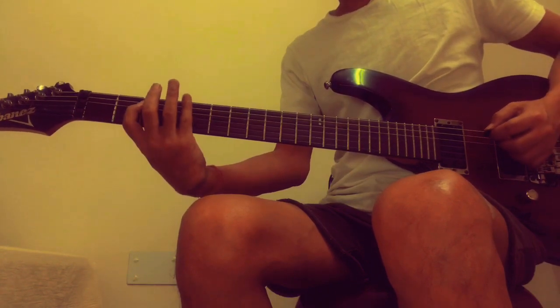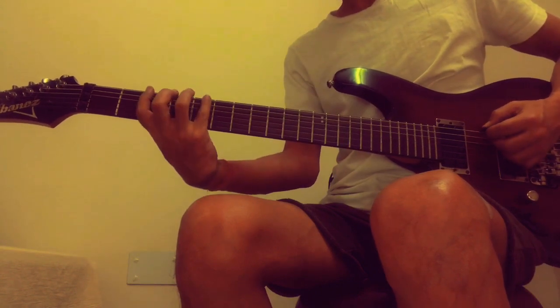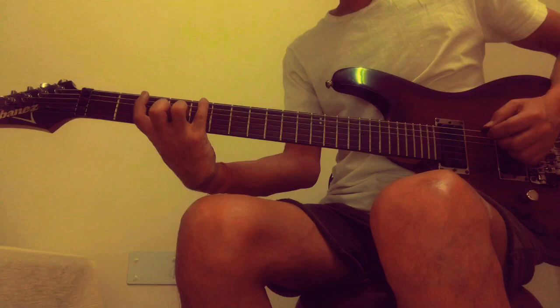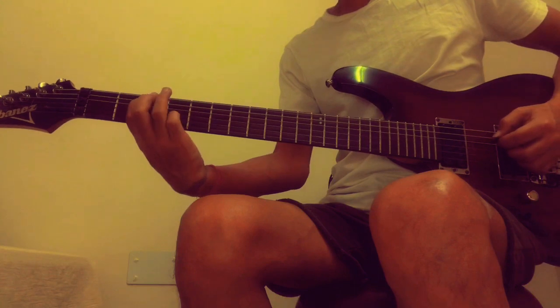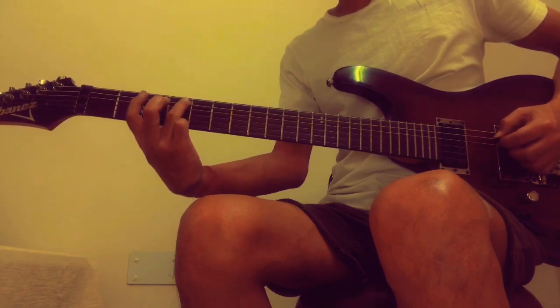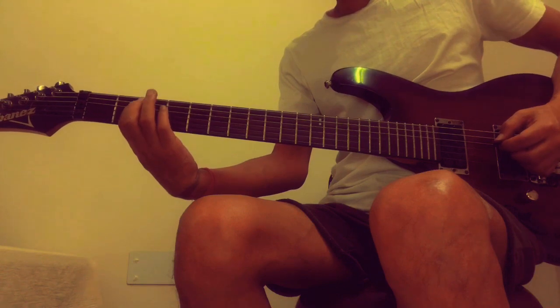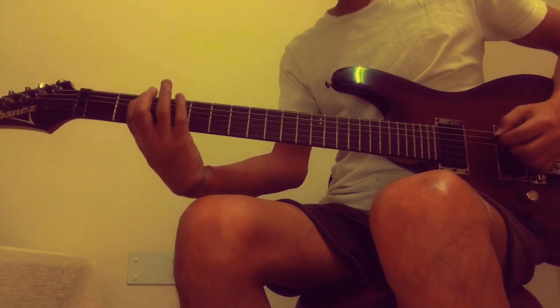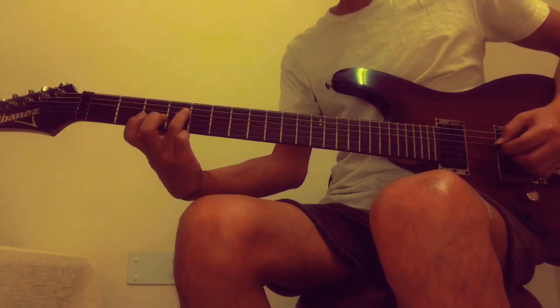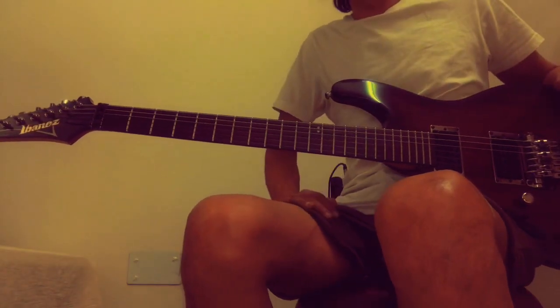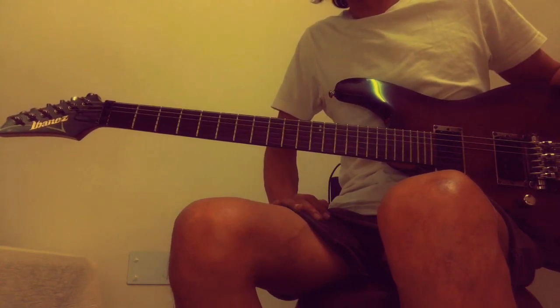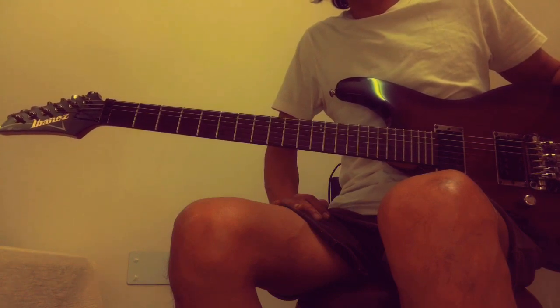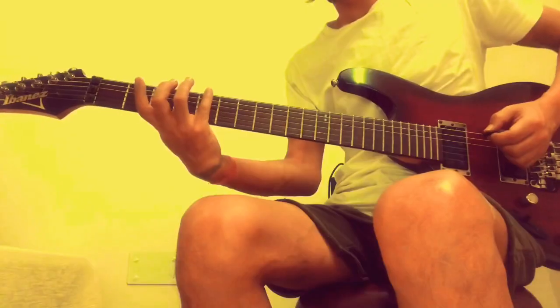Once more, let's do this again. We have a root, note this down, then a major second, major third, perfect fifth, there is no fourth, and a major sixth. So root, major second, major third, perfect fifth, major sixth. Together these give you the major pentatonic scale, and right now we are on the A major pentatonic scale.